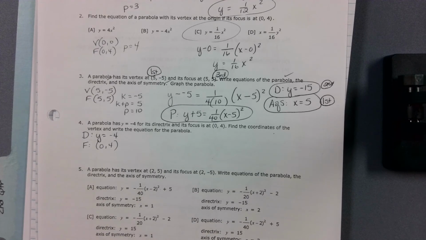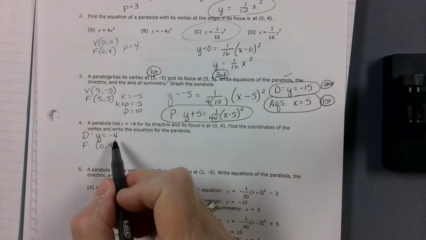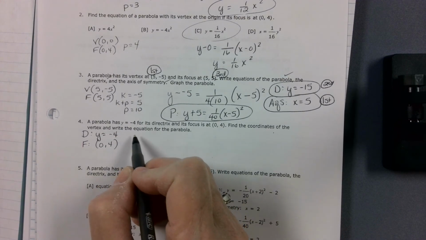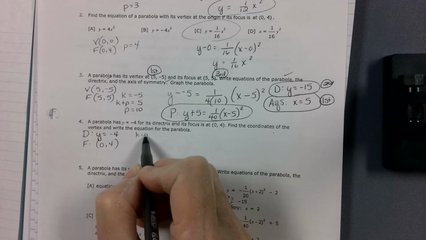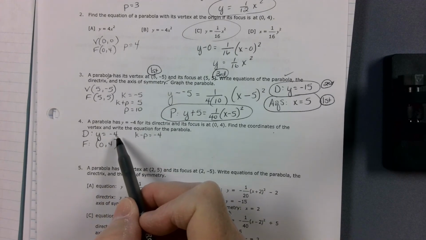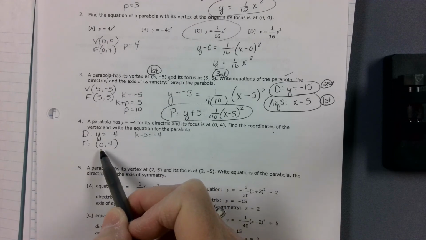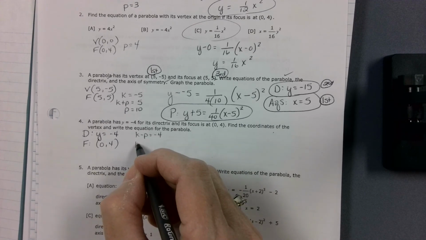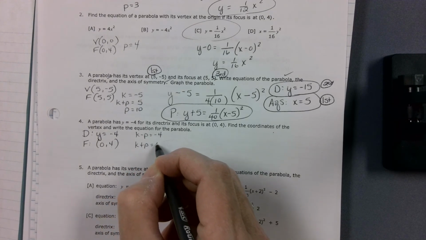So remember, the directrix is y equals k plus p. I'm sorry, k minus p. So k minus p is equal to -4. Get that from the formula, right? The focus is h and k plus p. So k plus p is equal to 4.